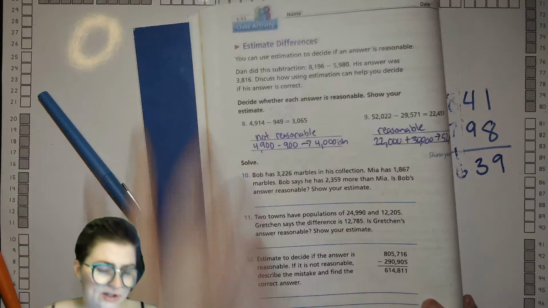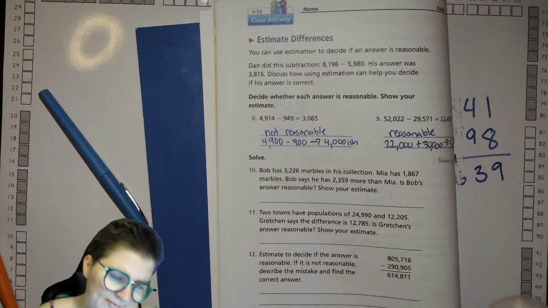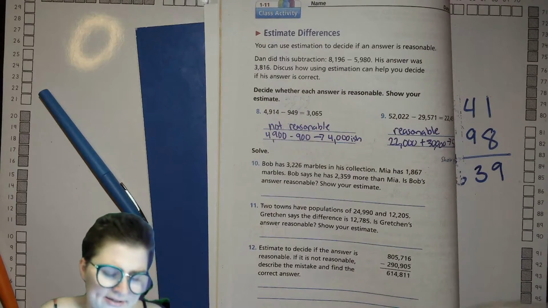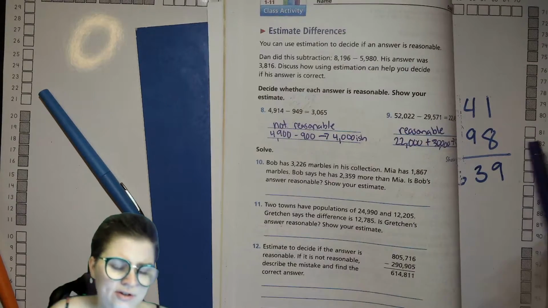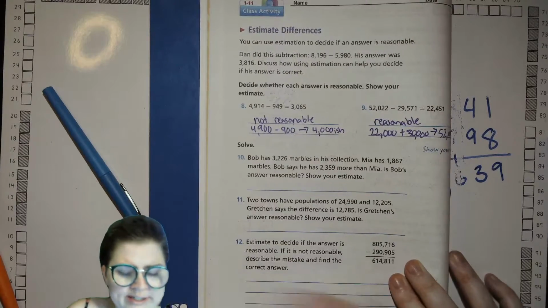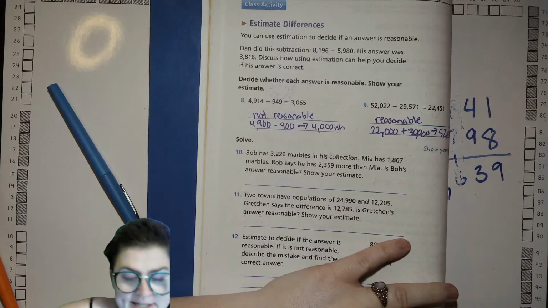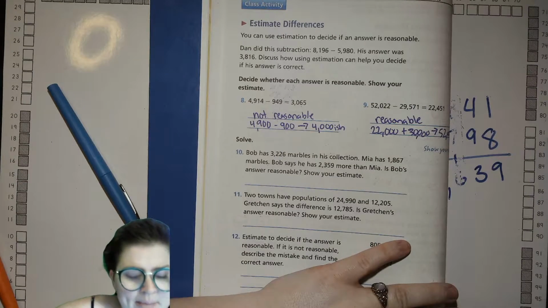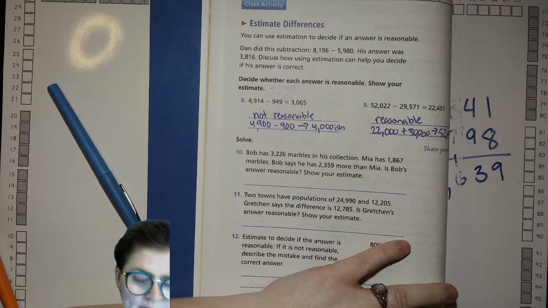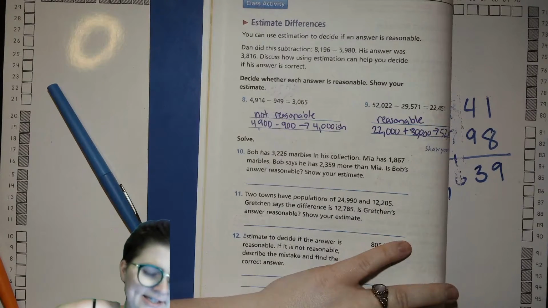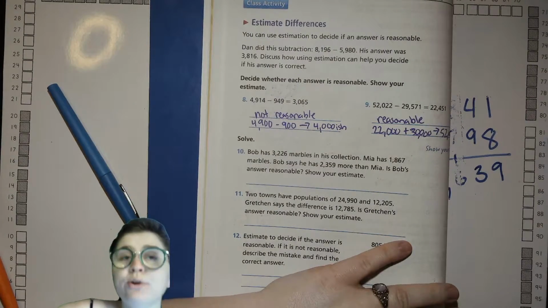Now we're just gonna solve these ones here. Bob has 3,226 marbles in his collection. Mia has 1,807 marbles. Bob says 2,359 more marbles than Mia. Is Bob's answer reasonable? Show your estimate.